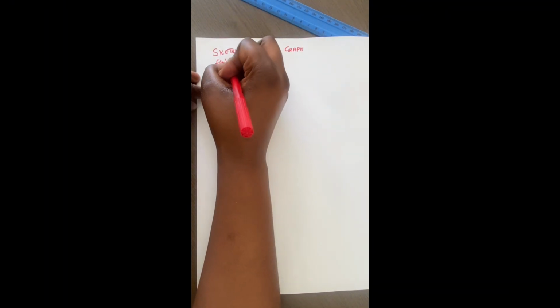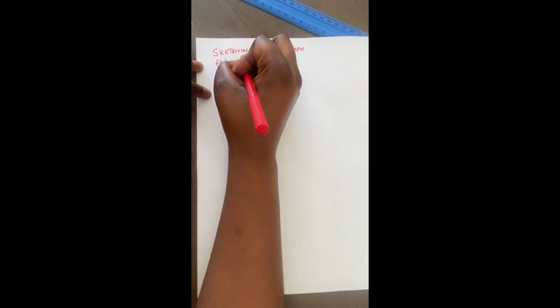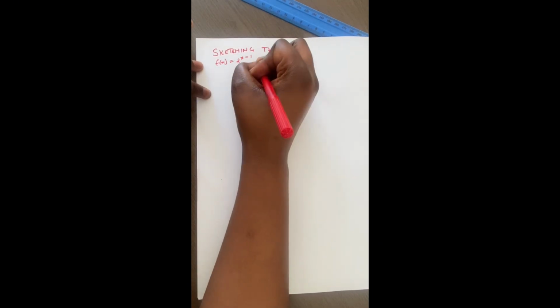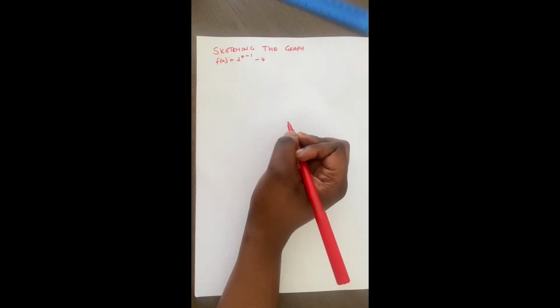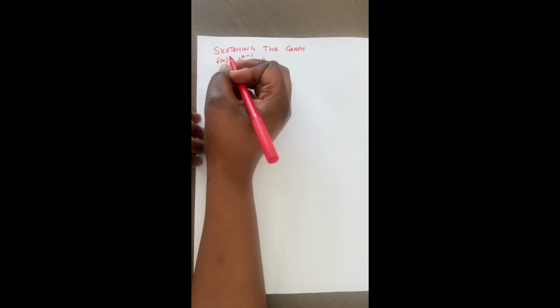So f of x is equal to 2 to the exponent x minus 1, minus 4. Remember, I told you that when you're sketching the graph, you should just follow the rules. Do your workings aside before sketching the graph. It's very important. In fact, it's compulsory to do the workings before sketching the graph, so that you can get the points and whatever you're going to need to sketch the graph. So you start with the shape.